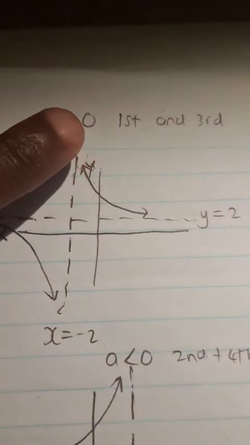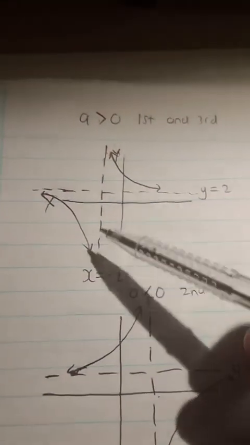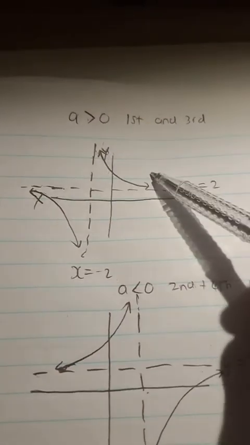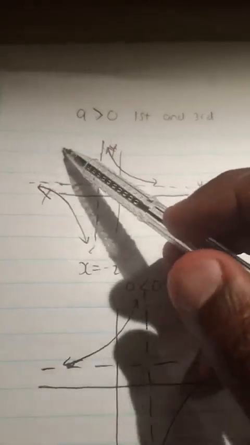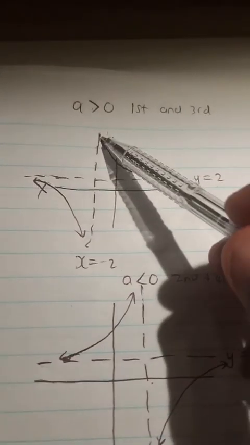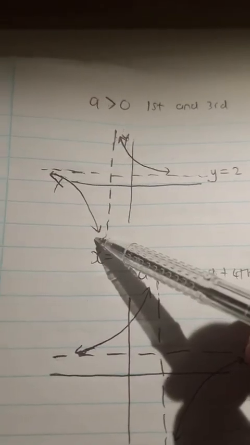All right, when a is greater than 0, the function is found in the first and the third quadrant. These are my asymptotes. The asymptotes define the boundary lines where the quadrants are: my first quadrant, second quadrant, third quadrant, fourth quadrant. So since a is greater than 0, the function is found in the first and the third quadrant.